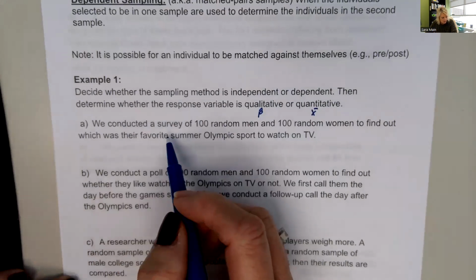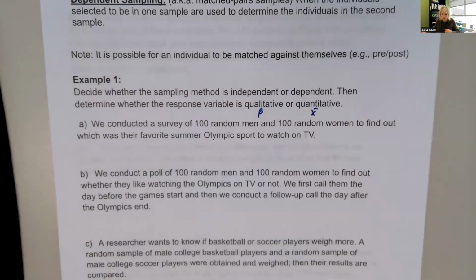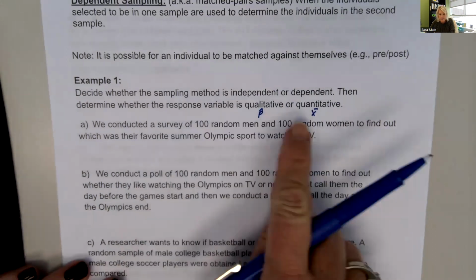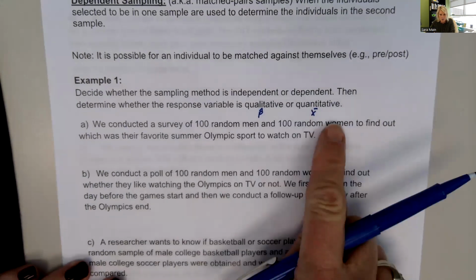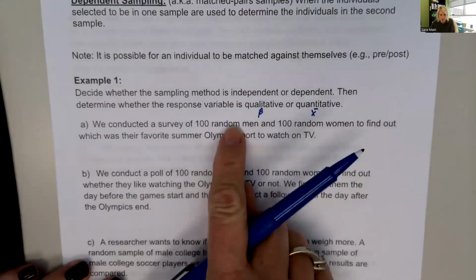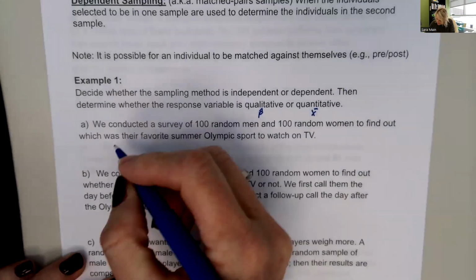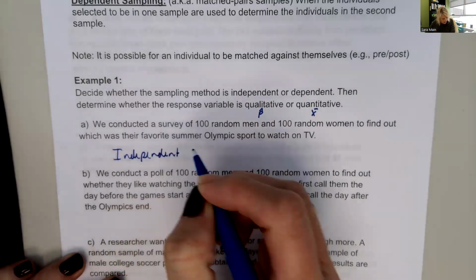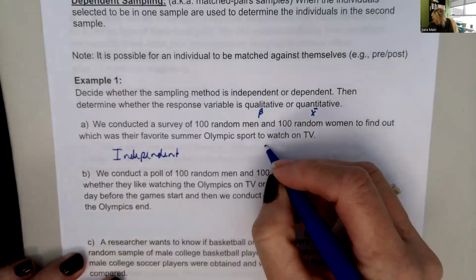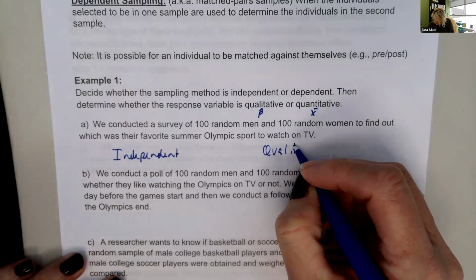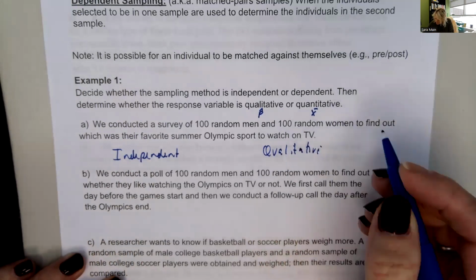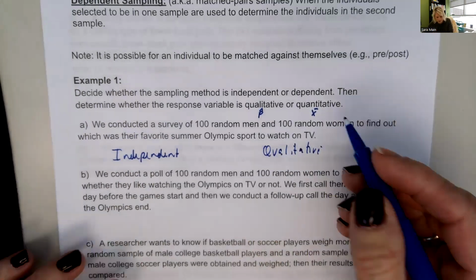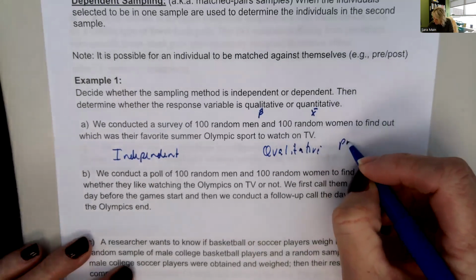So we conducted a survey of 100 random men and 100 random women to find out which was their favorite Olympic sport to watch on TV. So the men do not determine what women we choose. They were completely random samples. So these are independent of each other. And this would be considered qualitative because we're just asking them which sport. And so that means we're working with proportions.